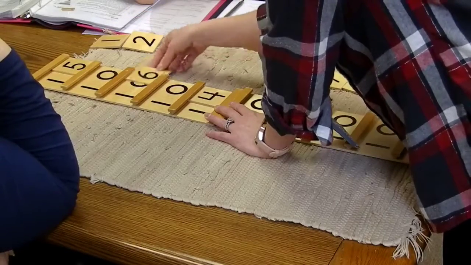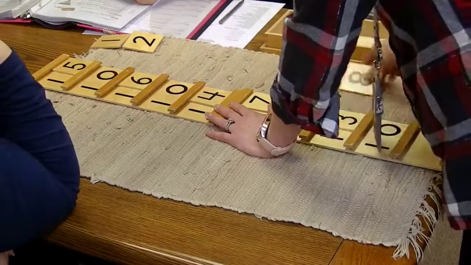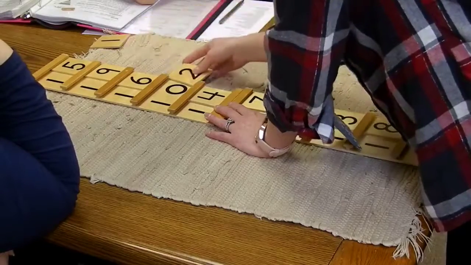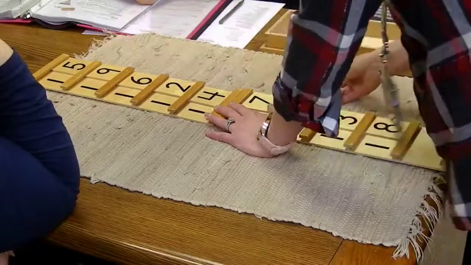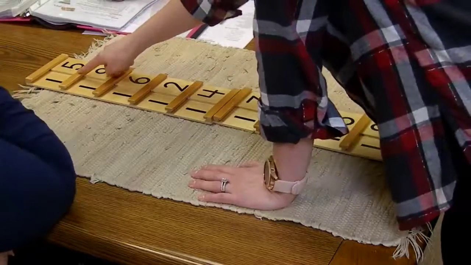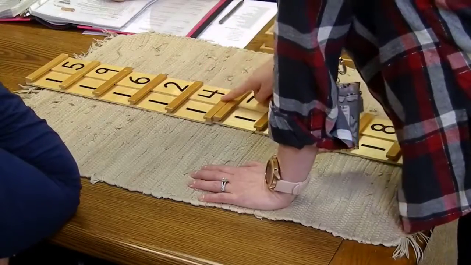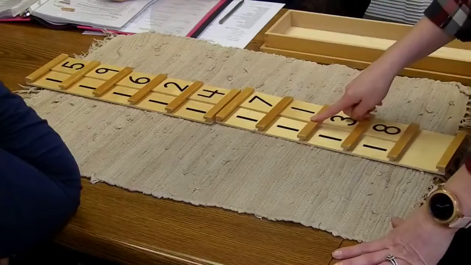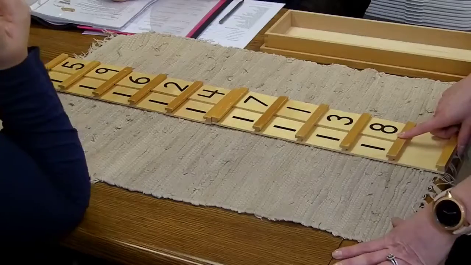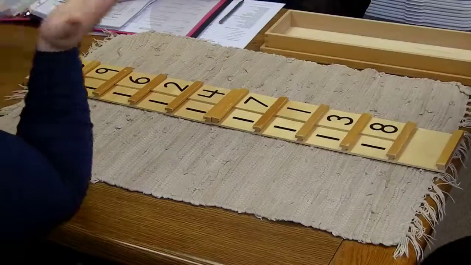So it's a lot easier for a child to read the numbers when they're in numerical order. So we're going to make it tricky. All right, and together you guys can tell me what number is this? 15, 19, 16, 12, 14, 17, 11, 13. Oh, sorry. 13 and 18. Very good. I don't know why I said that.